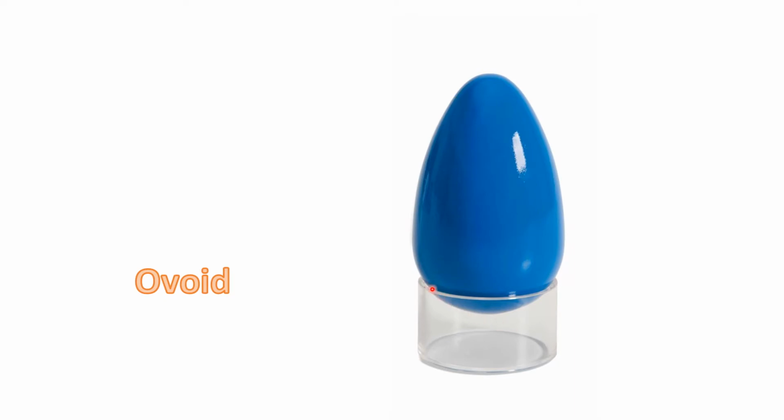You see that below is wider than the top. That is how you can tell the difference between an oval and then an ellipse.